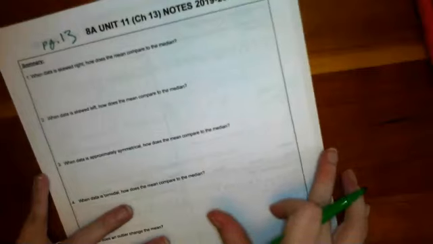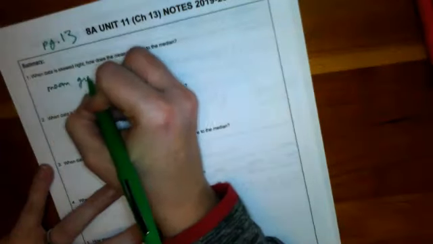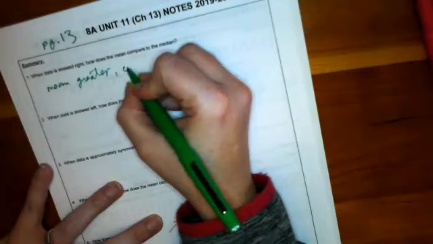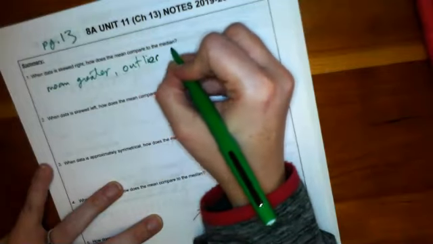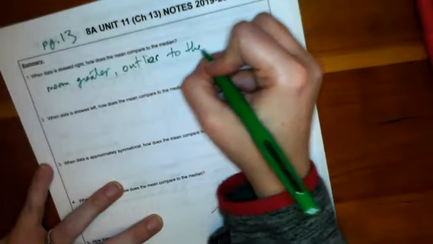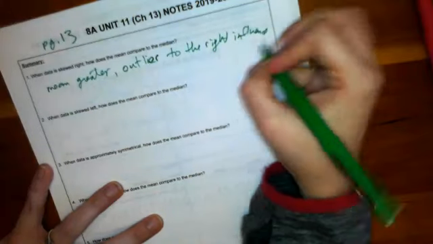1, when data is skewed right, how does the mean compare to the median? We're going to say the mean is greater, and I think this page is super important that you know. The outlier to the right influences the mean.